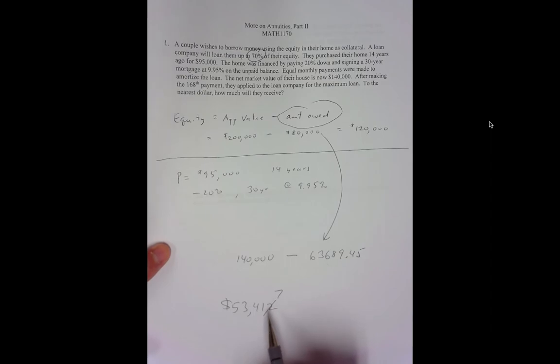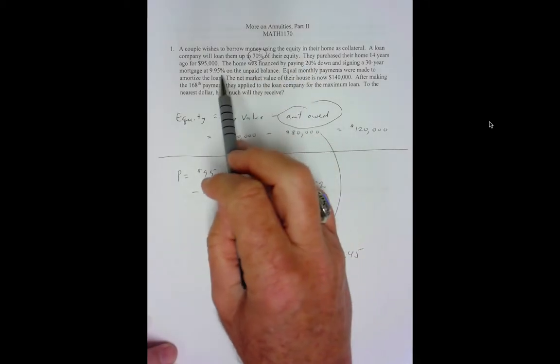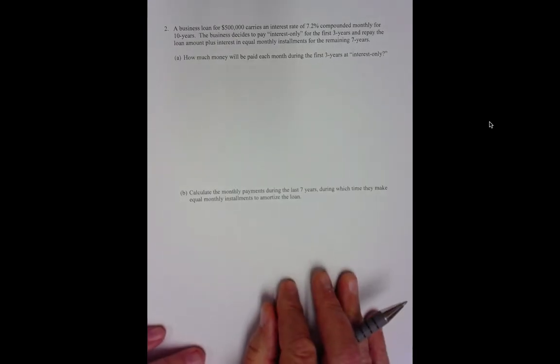So, if they wanted to, why would you ever do something like this? Well, maybe you want to take a trip. Maybe you want to use the equity in your home for college tuition. Maybe you want a new car, because typically you can get these loans at much cheaper than you could get a car loan. Plus, this is tax deductible, and a car loan isn't. So, there's reasons to do that, and there's reasons not to do it.